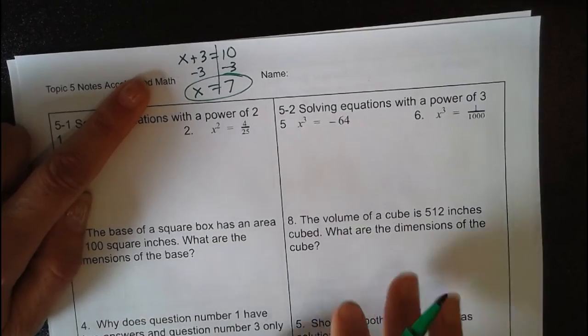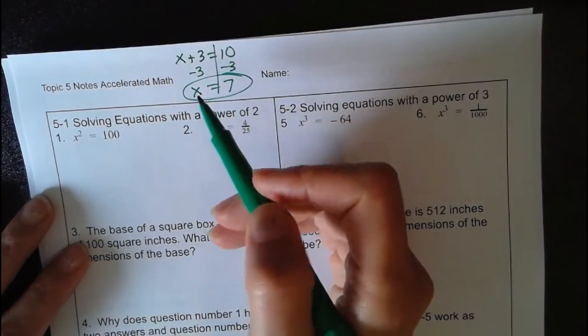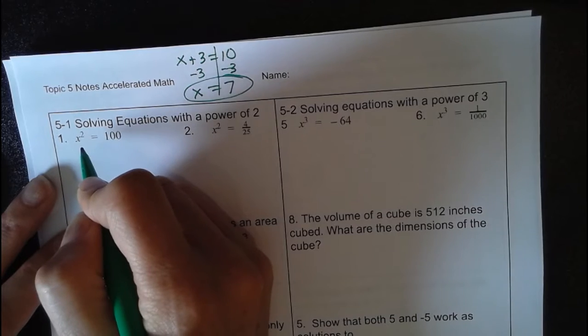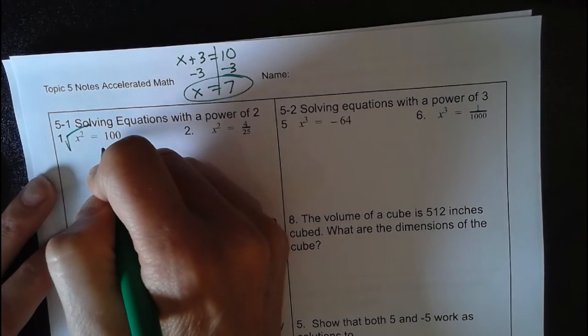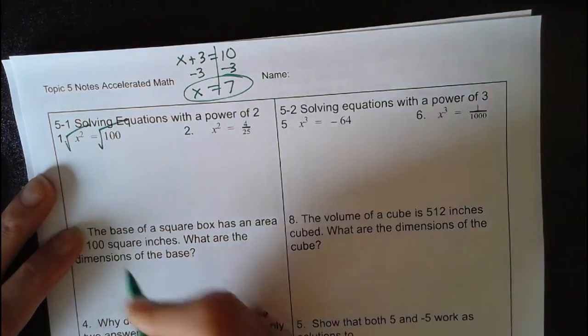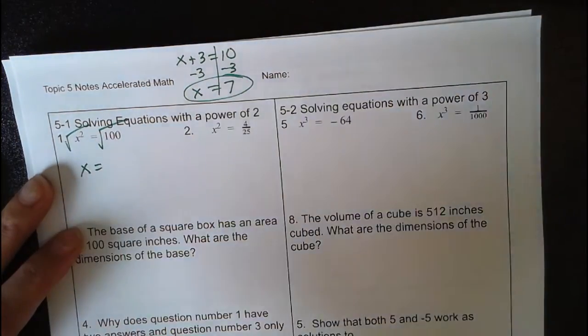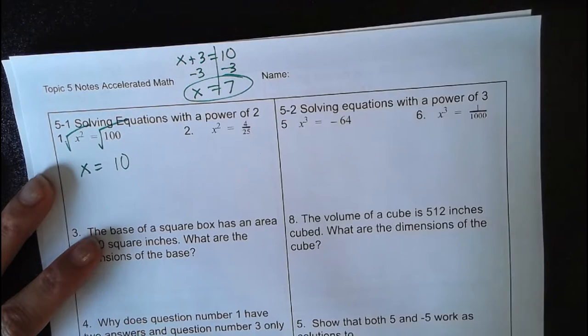You did that last year. You might have forgotten, but that's okay. So you used inverse operation. We're going to use inverse operation here. This is a square. The opposite of squaring is square root, and whatever I do to the left, I do to the right. We did this problem on warm up, and a lot of us thought the answer was 10.